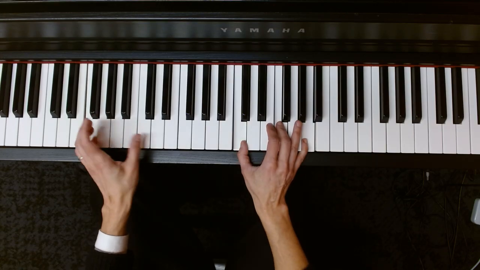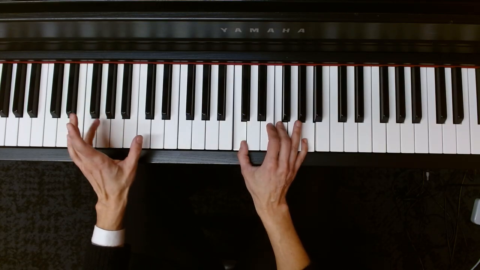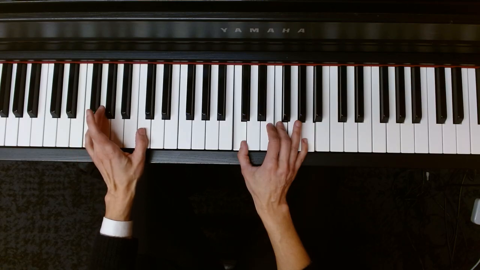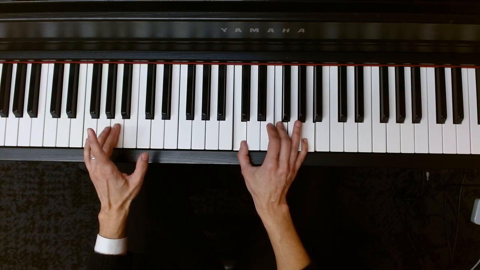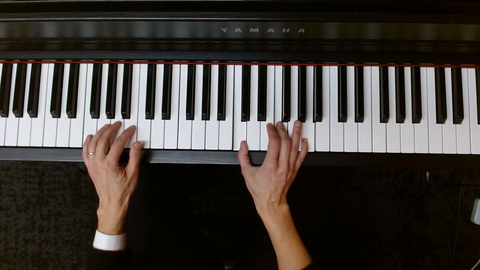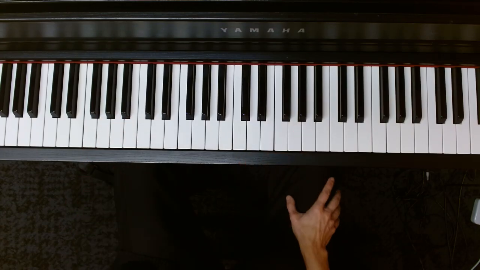The left hand is only playing the roots. The roots of each chord. If the chord is F, the root is F. If the chord is A, the root is A. Right? All right, let's do this in the next key here, the key of G.